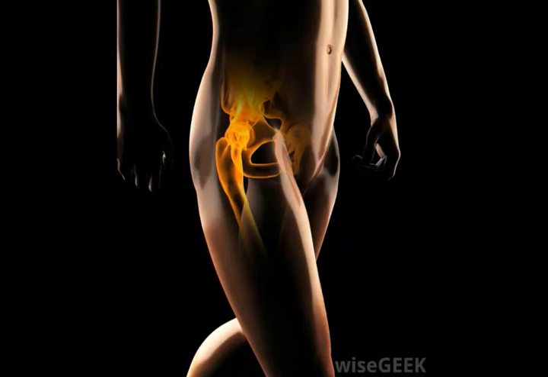The iliac fossa is a surface on the ilium bone in the pelvis to which the iliacus muscle attaches. One of three bones making up the coxal, or hip, bone, the ilium is recognizable for its large size and butterfly wing shape. The iliac fossa is a concave surface on the interior side of the pelvis, found where the ilium flares up and out.